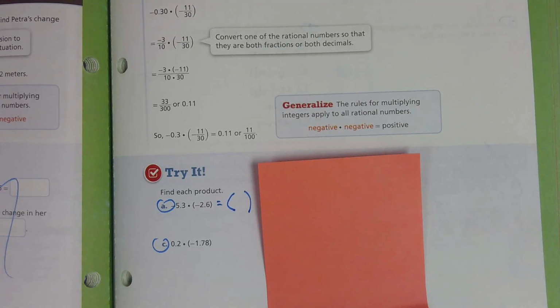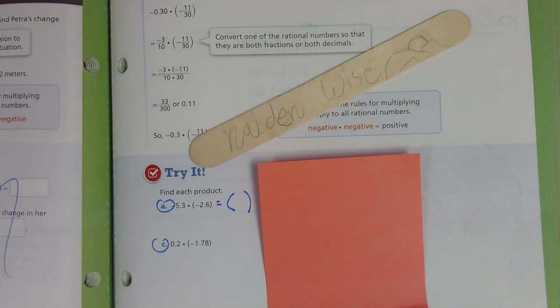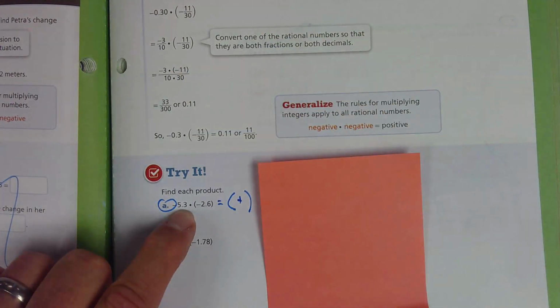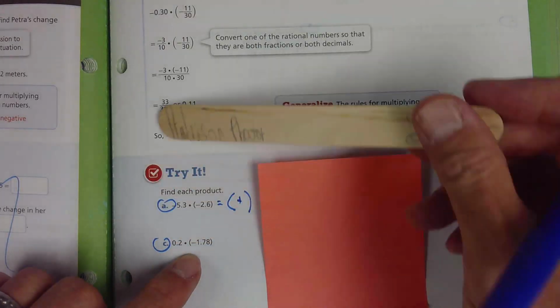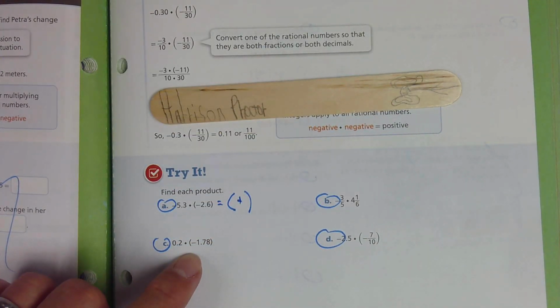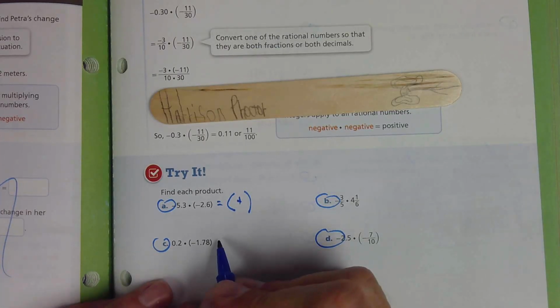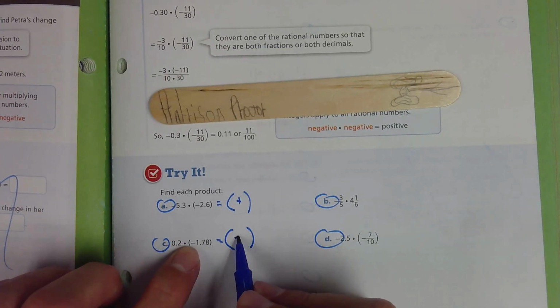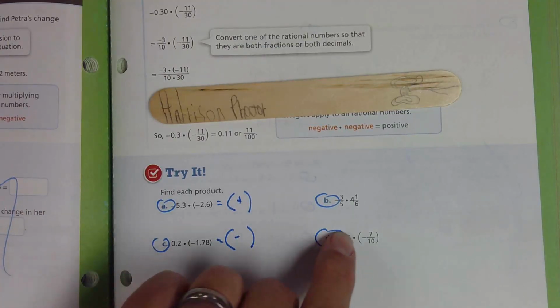Let me pull a stick here because there's some people that are looking kind of spacey. Mr. Wise, is the answer going to be positive or negative? Positive. It's going to be positive because they're both negatives and we're talking about multiplication. All right, for C, Mr. Proctor, is the answer going to be positive or negative? Negative. It's going to be negative because this is positive and this is negative, so the answer is going to be negative.